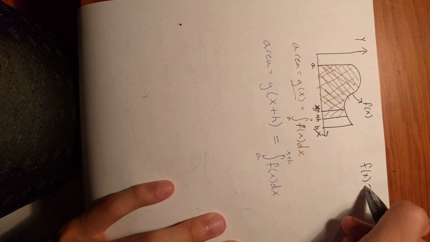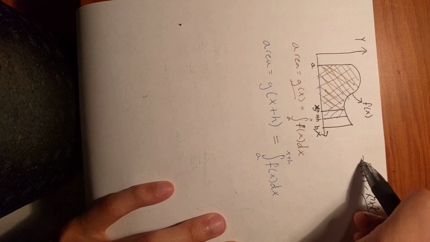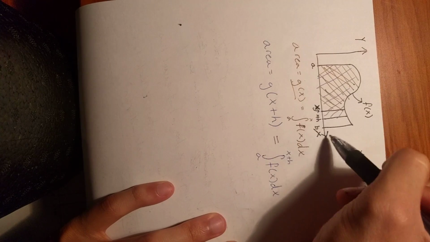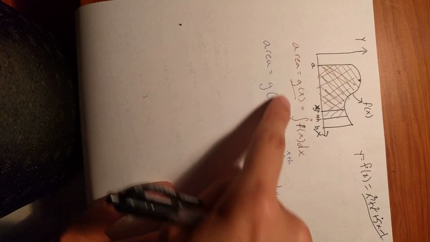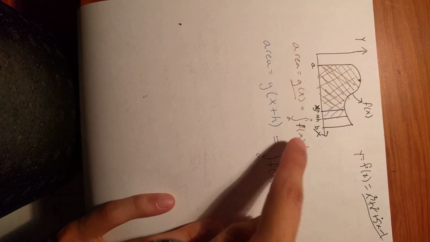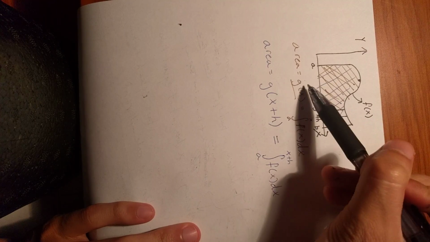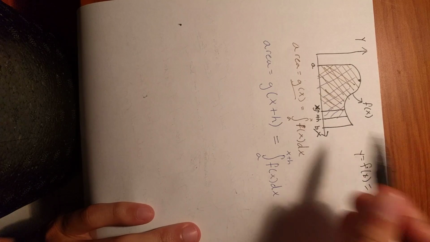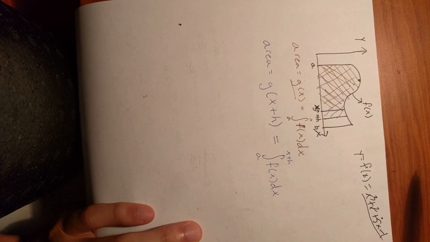It could be something like x cubed plus x squared plus 5x minus 1, right? So basically you plug in a number for x, you get a number for f of x, which is y. You plug in a number from here, you get this number on the y-axis. Okay, so this is what we're claiming, and we're going to try to prove this, that in fact the area function is equivalent to the antiderivative of f of x, and you can denote the antiderivative by this notation here.